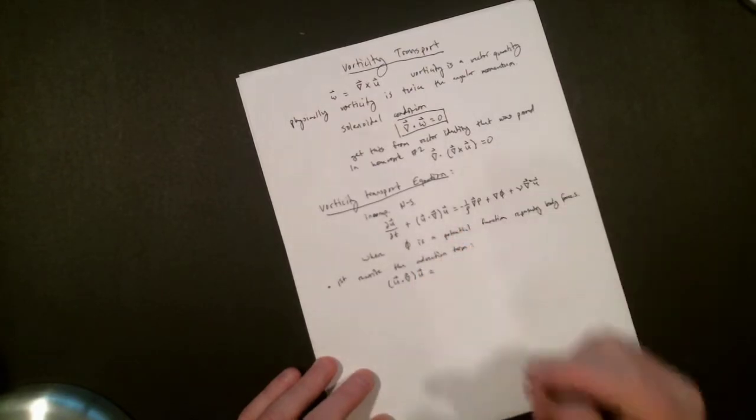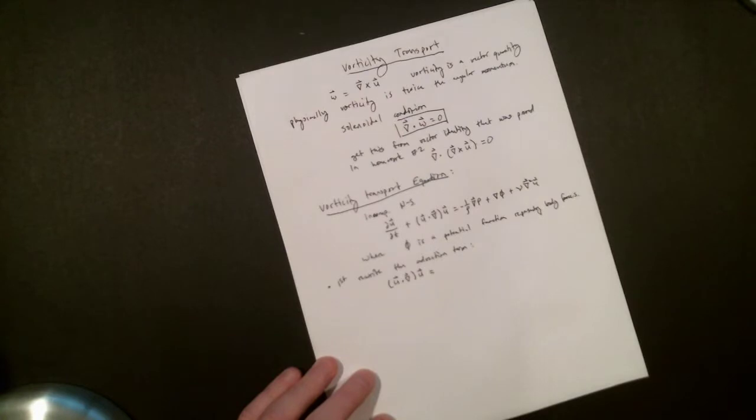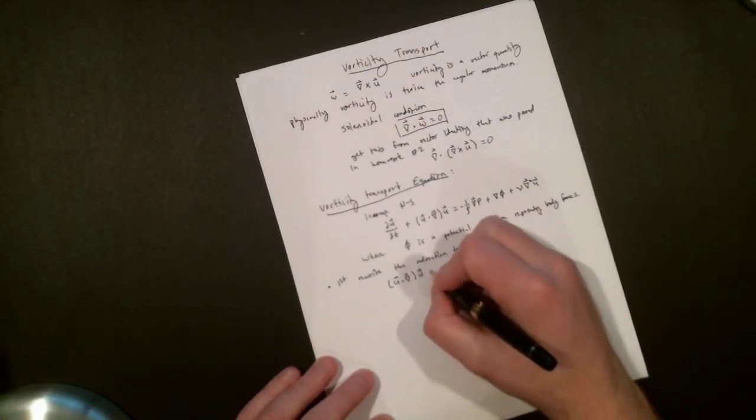We can use some of our vector identities again, some from homework number 2, or ones that you can look up in a book.